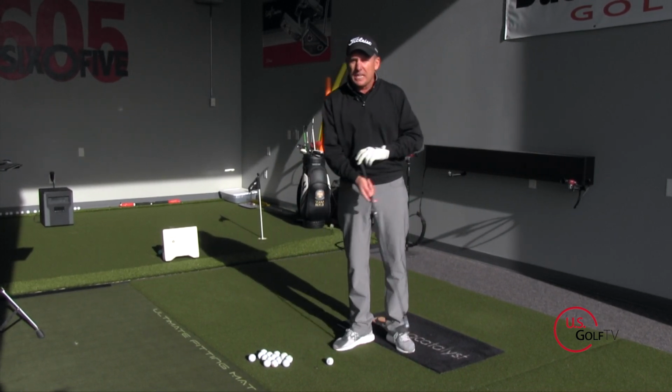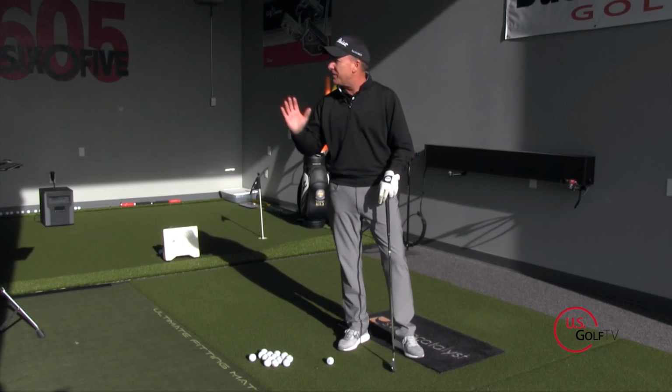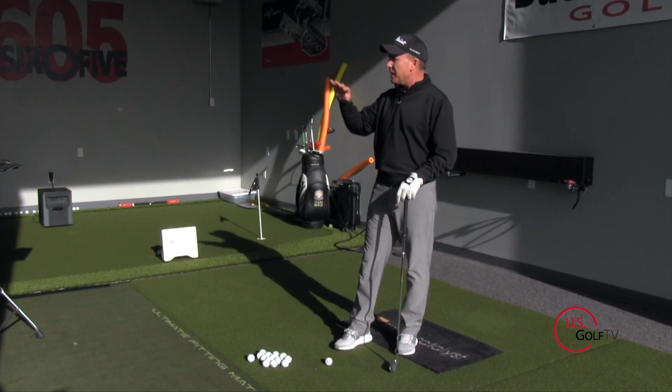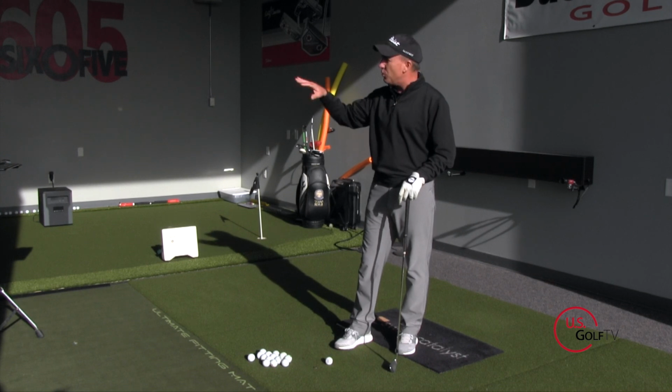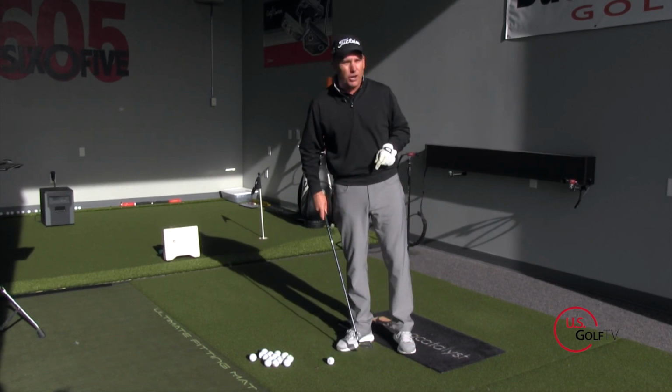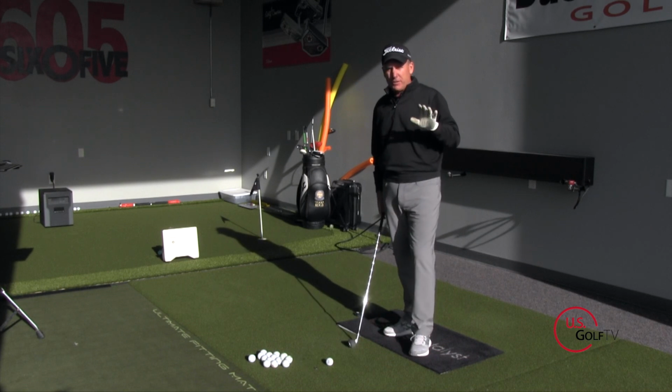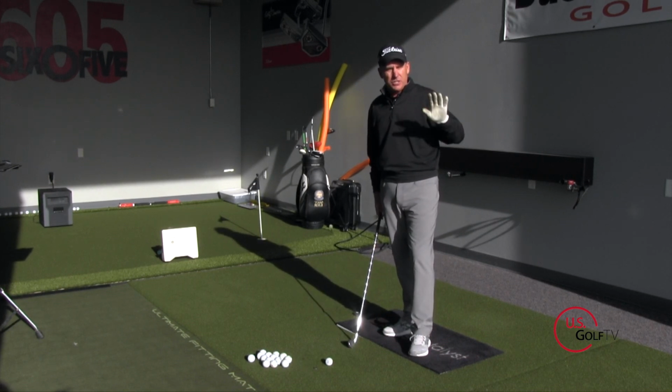So here's what I want to do. Let's say you want to draw the golf ball. I've got my system set up here so we can actually track it a little bit here today. And I just hit one little warm-up shot, a nice little draw out there. But let's talk about the first suggestion. So I want to hit a nice draw.